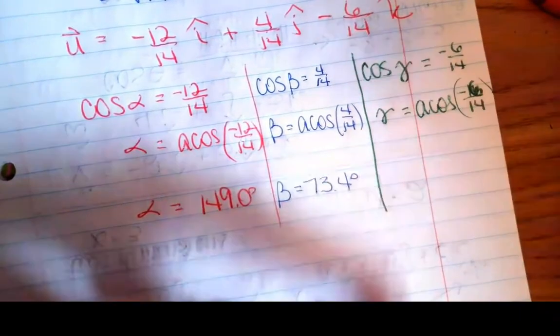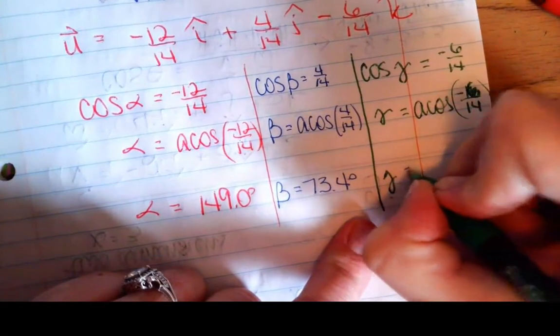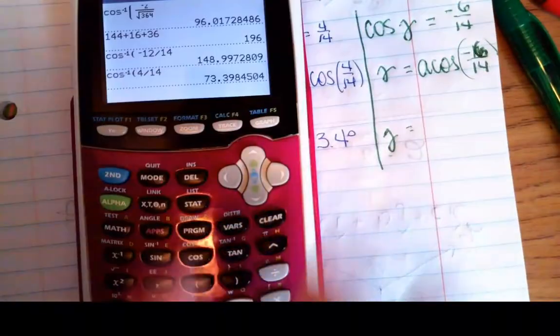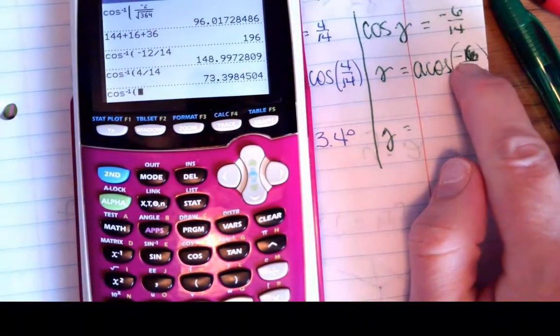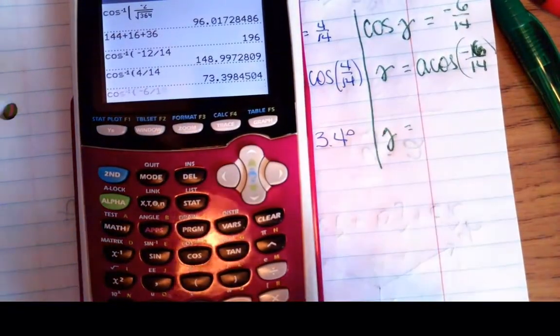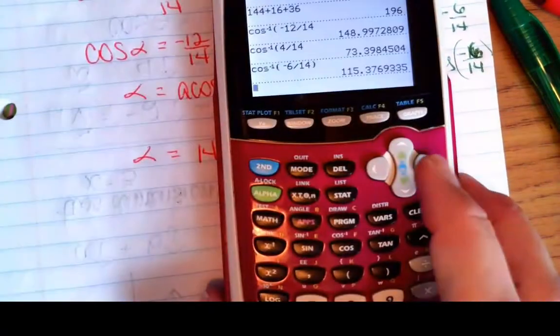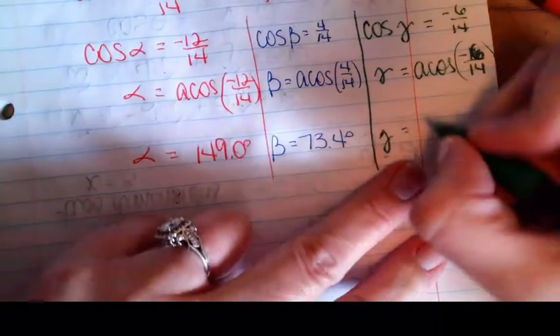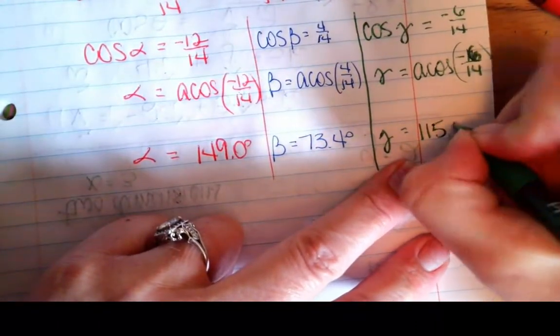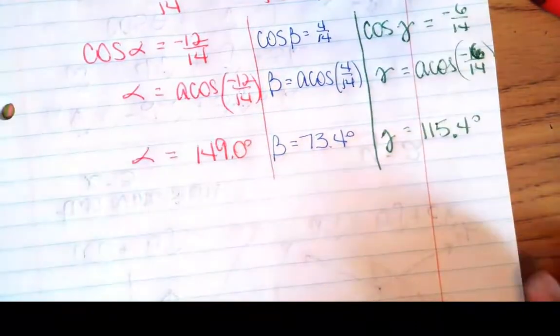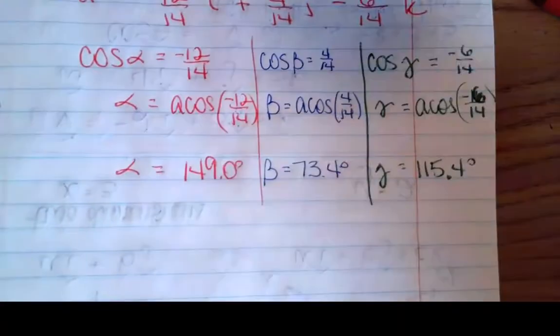That says negative 6. Okay, so gamma is the arc cosine of negative 6/14, which gives me 115.4. So my gamma is 115.4 degrees. All right, so how do I rewrite this whole thing?